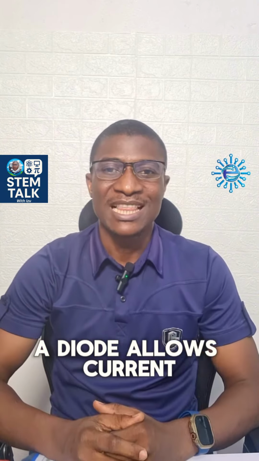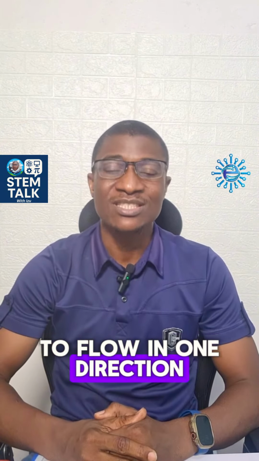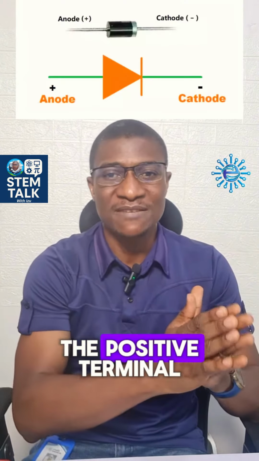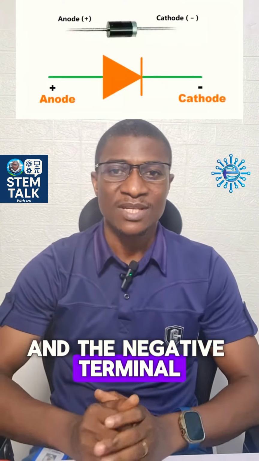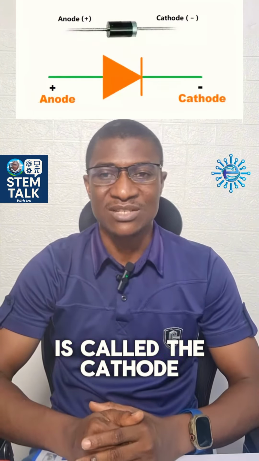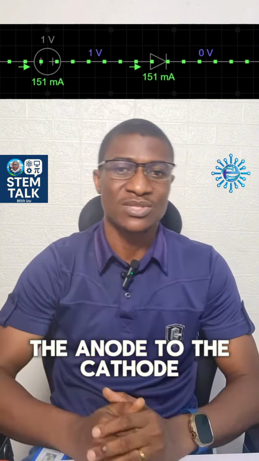A diode allows current to flow in one direction, and a diode is polarized, which means it has the positive terminal and the negative terminal. The positive terminal is called the anode, and the negative terminal is called the cathode. So current flows from the anode to the cathode.